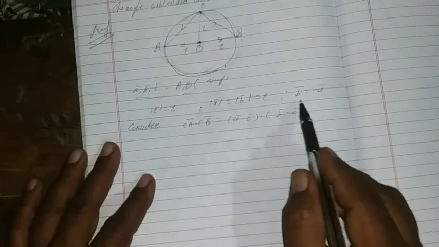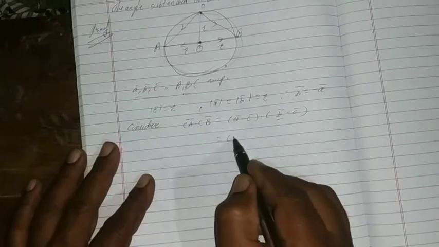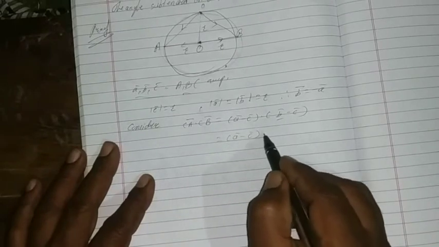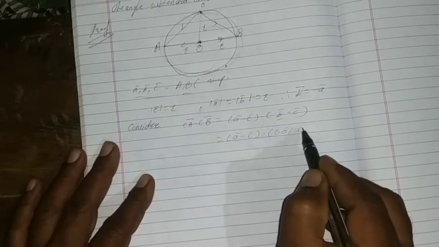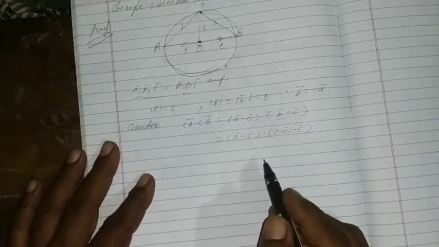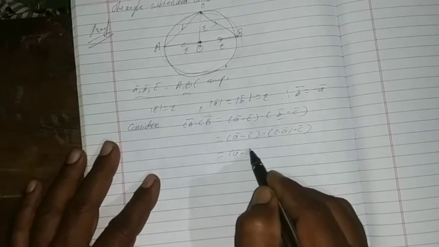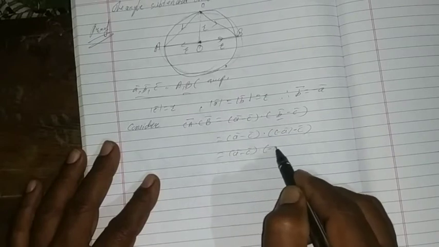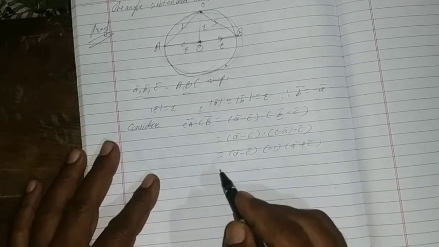But we know vector B is equal to minus vector A. We have to write vector A minus vector C dot minus vector A minus vector C, right? That is, vector A minus vector C into minus 1 times vector A plus vector C, right?